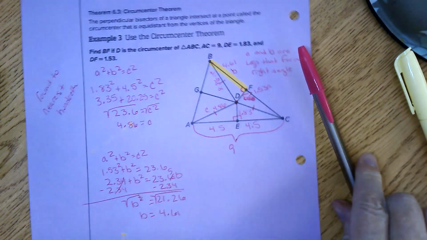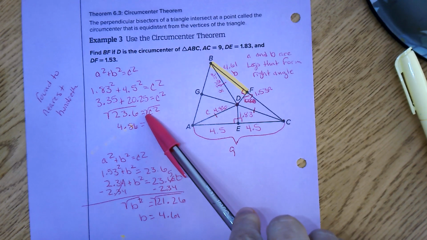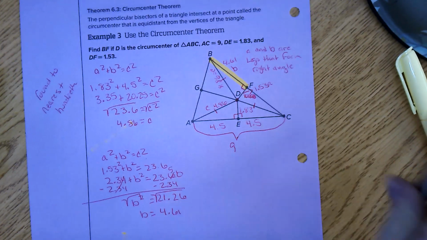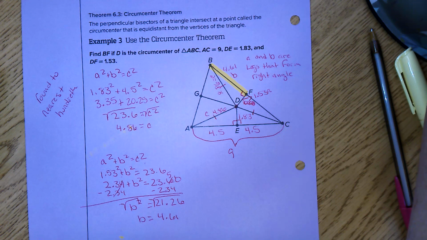All right, so you need to see some math for these. The other ones are some basic math. You need to see some answers, but for these, on your assignment, I do need to see your work. Thank you.